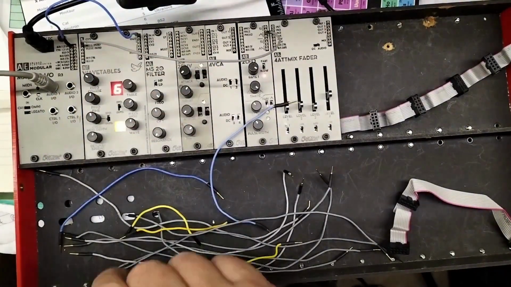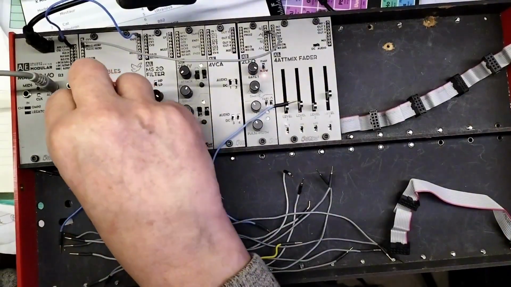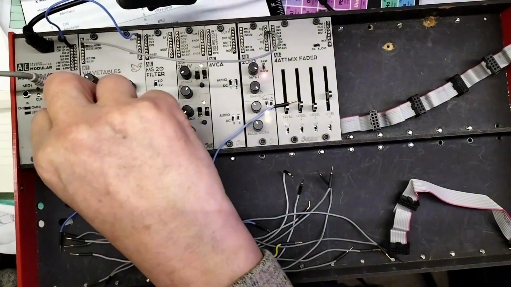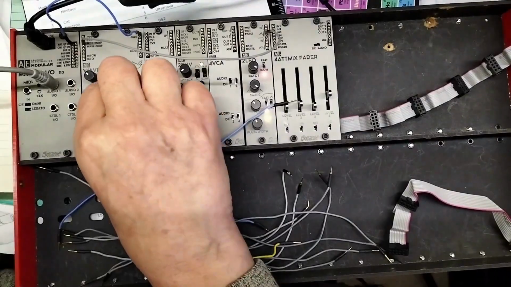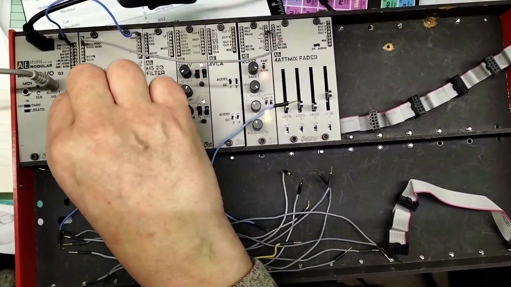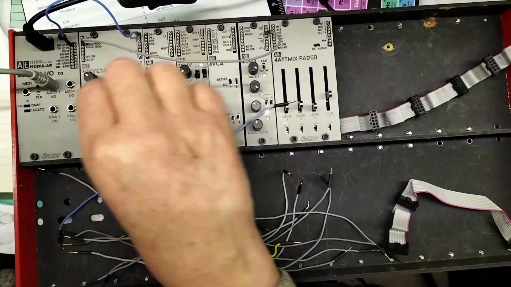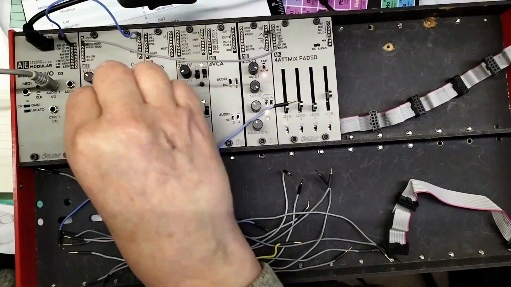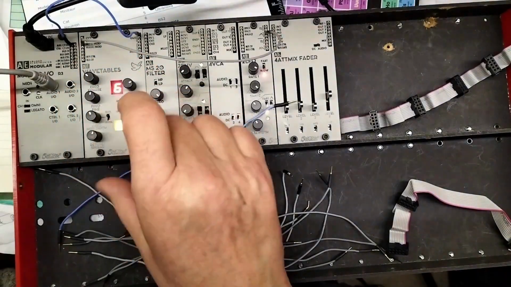Just switch back to unipole. Back to bipole again.